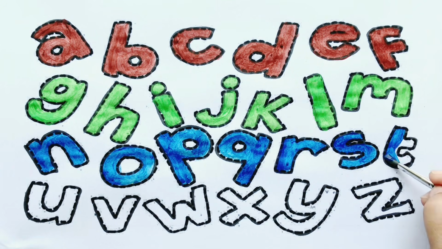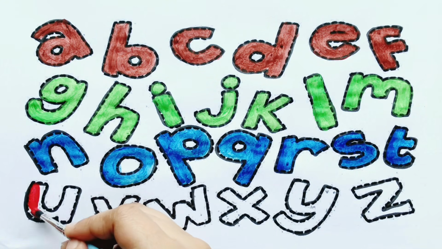T for tiger. The rhythm and 1, 2, 3, we're singing all together. A, B, C, count the rhythm and 1, 2, 3, we're singing all together. Red color. U for unicorn.